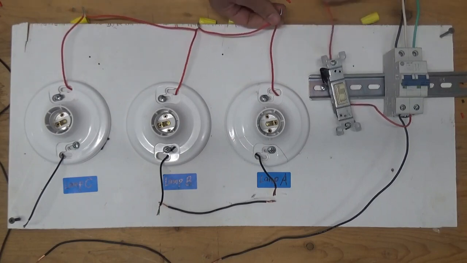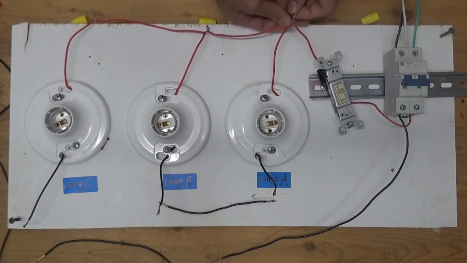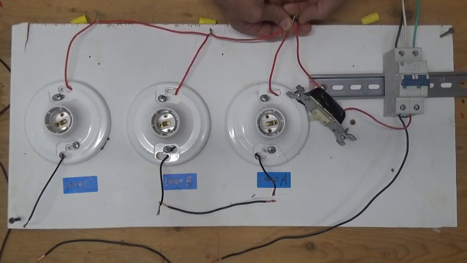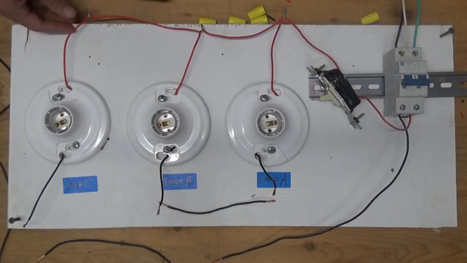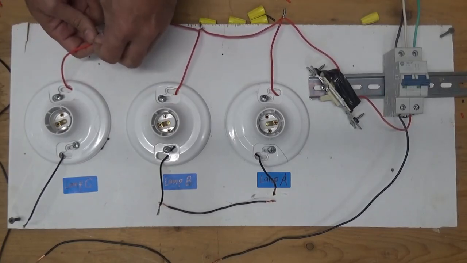Now I'm going to connect the source from the switch. After that, I will put the wire nut for our protection.